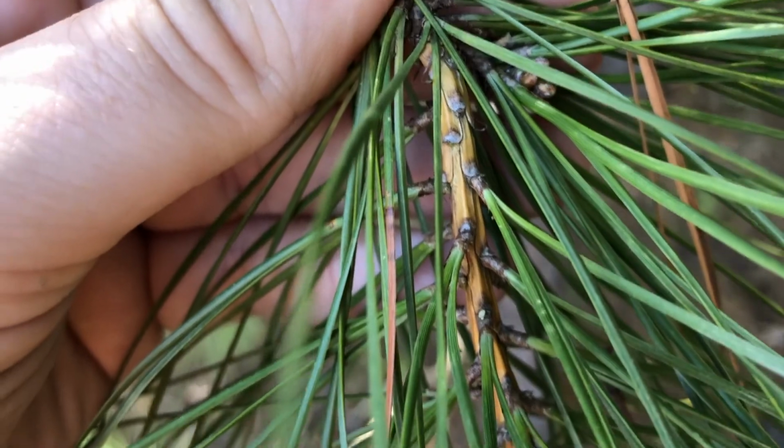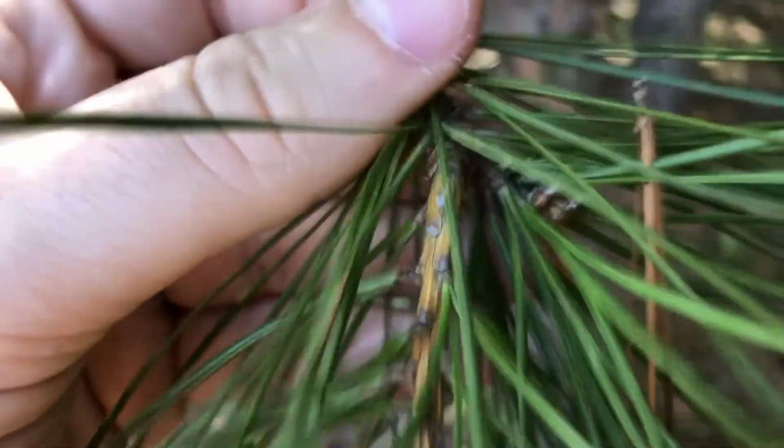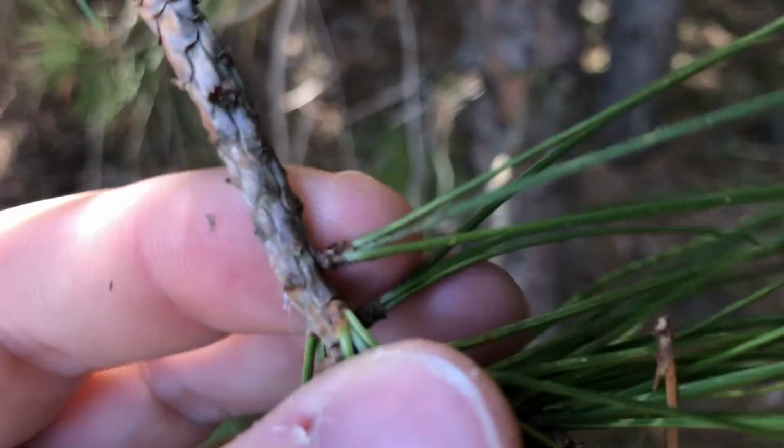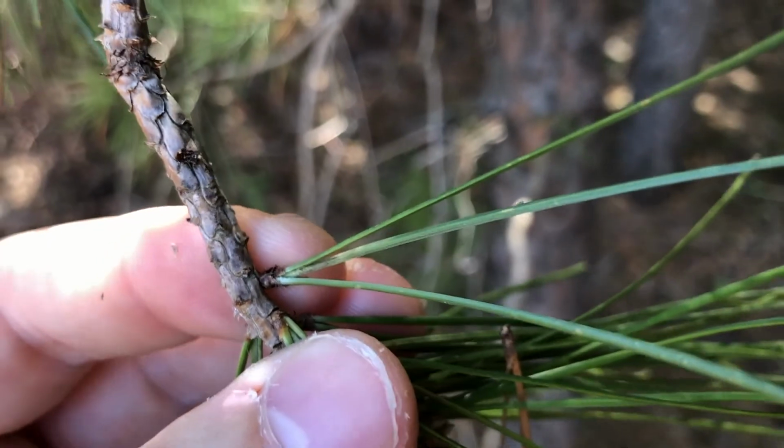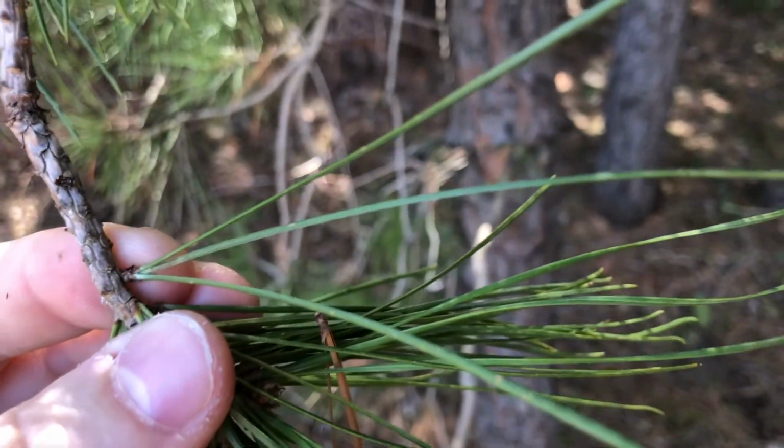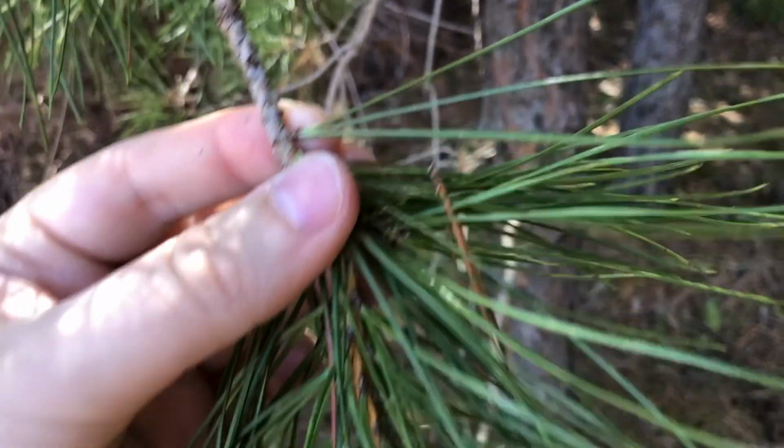So the best tool to use on IDing this one would be the needles. Like the eastern white pine that has 5 needles, the pitch pine has 3. And what's significant about that? Well, no other pine has just a bundle of 3, so use that to ID.